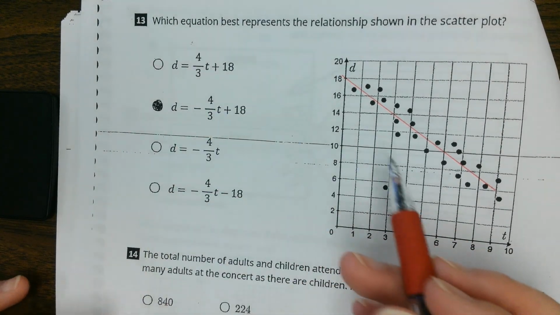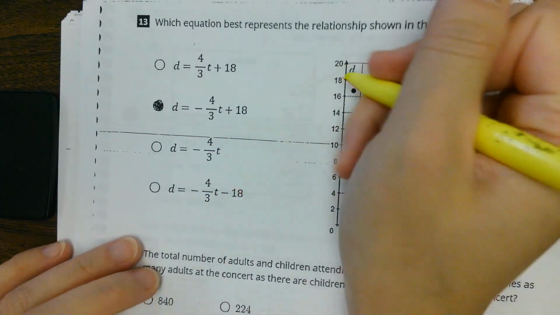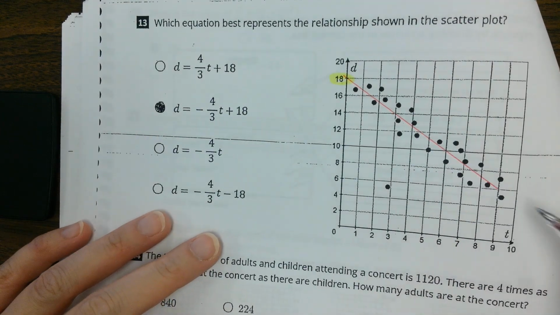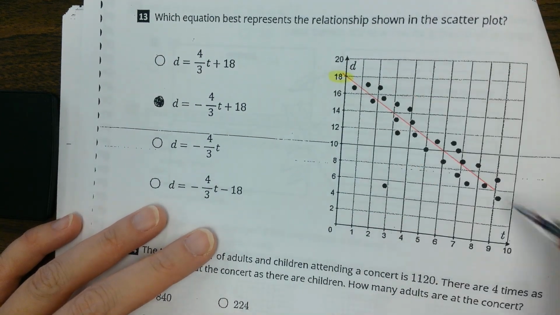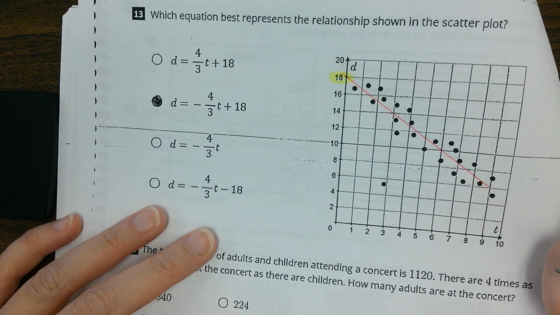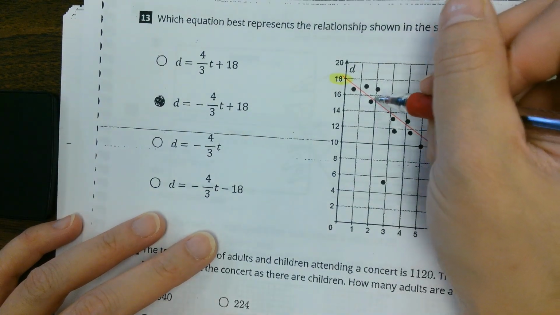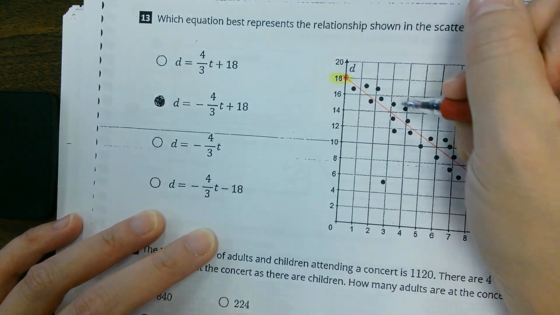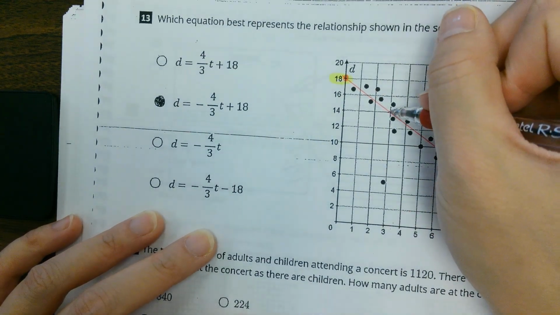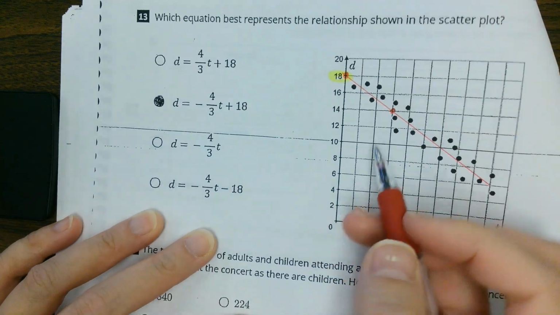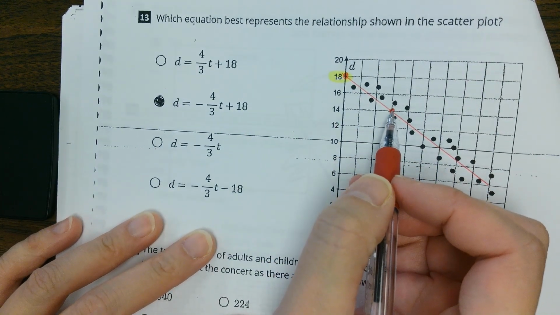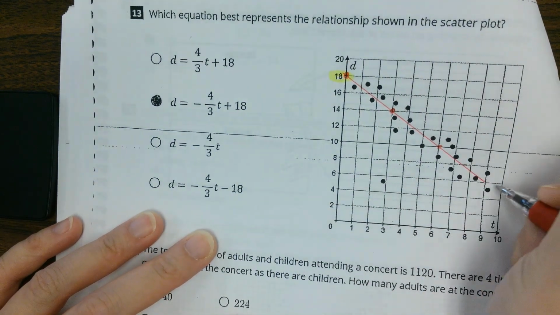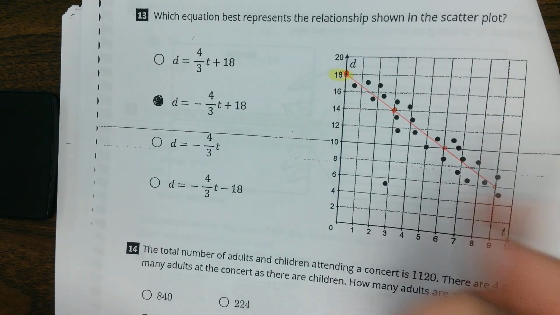Okay, so my y-intercept is 18. Then I choose any 2 points on this line to do my slope. I do not have to choose an actual point. So I'm going to choose 18 right here, and this point right here. Notice my line of best fit goes through the grid perfectly right here, and right here, and right here. So I just need to choose any 2 points.